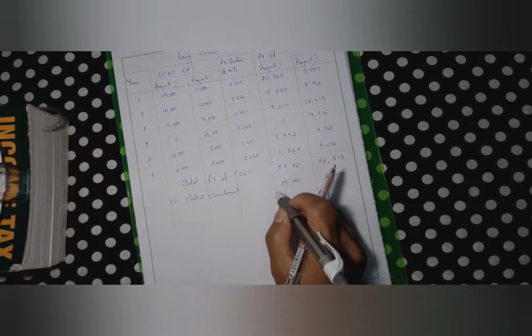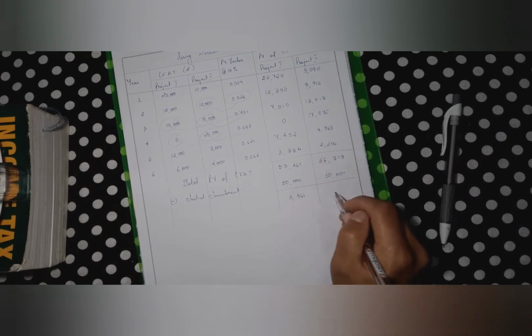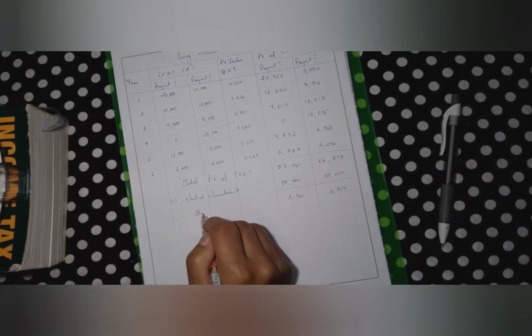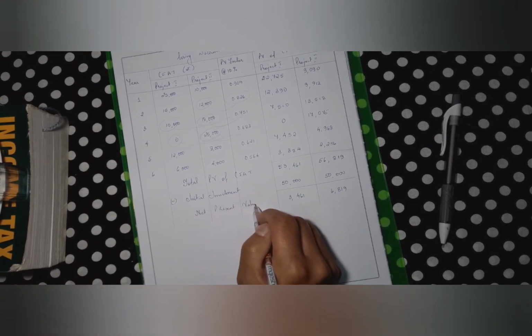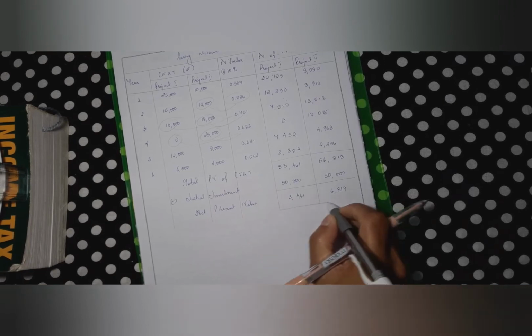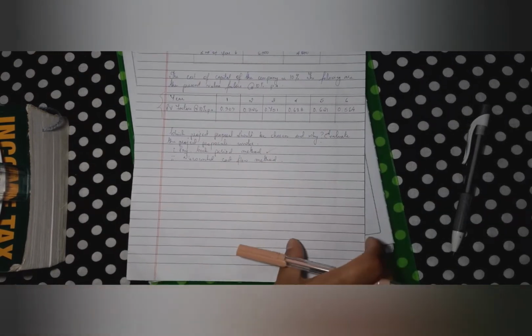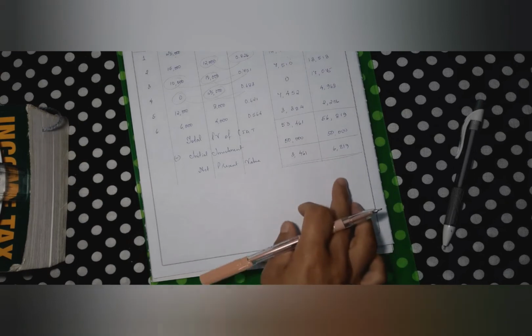We deduct this amount, and the final amounts we get are 3,461 for project 1 and 6,819 for project 2. This is our net present value. Now, when they ask which project proposal should be chosen, in the discounted cash flow method, the project with the higher NPV is chosen, which means project number 2 is going to be chosen.